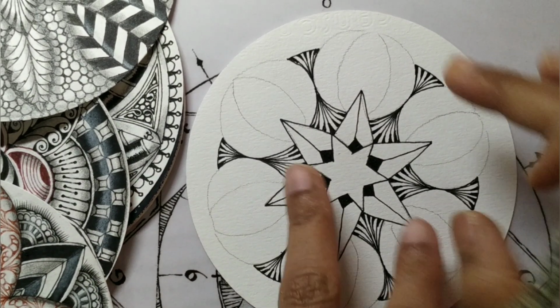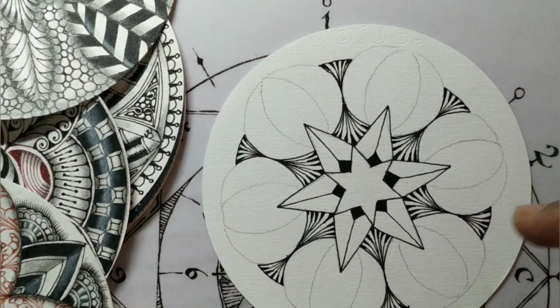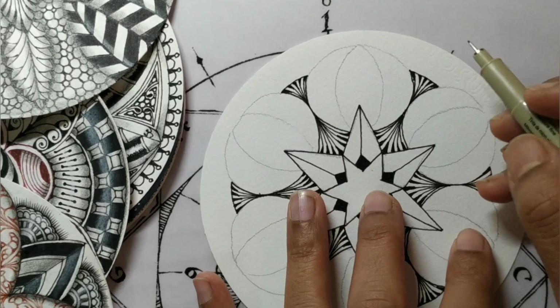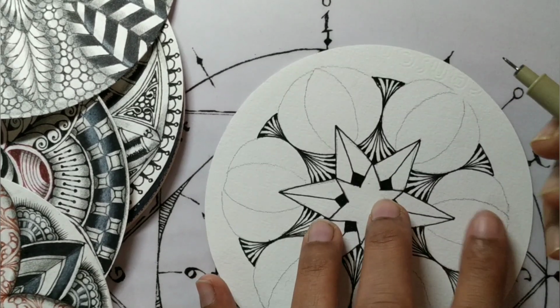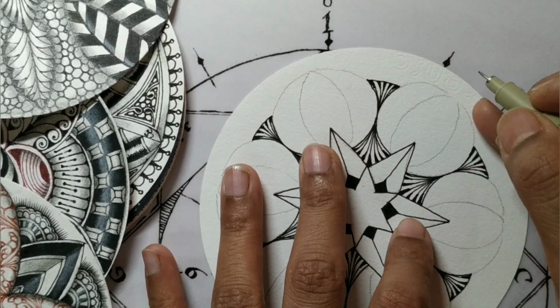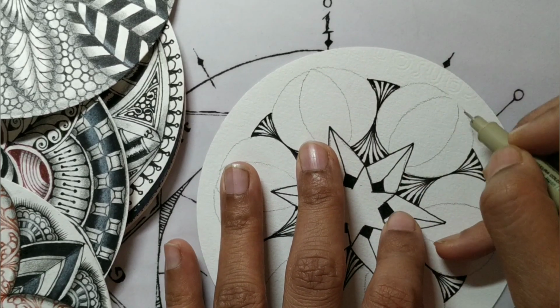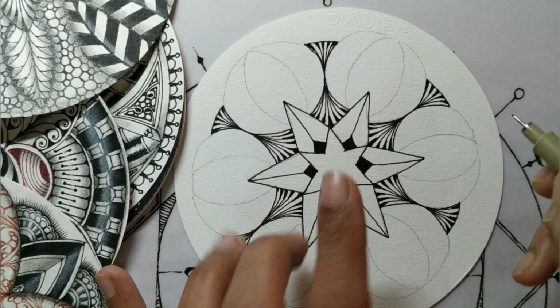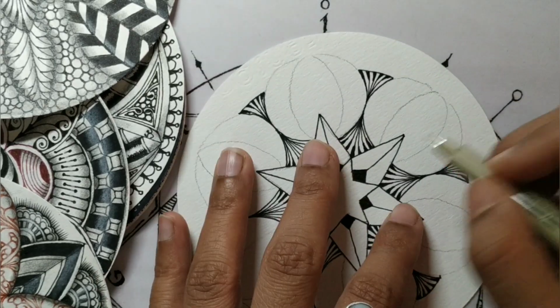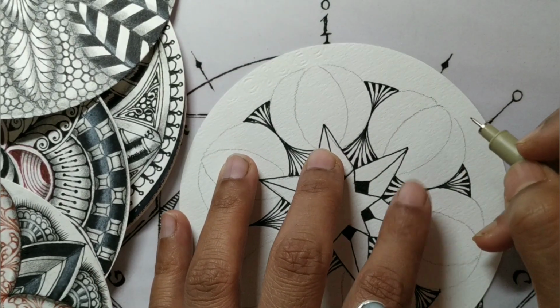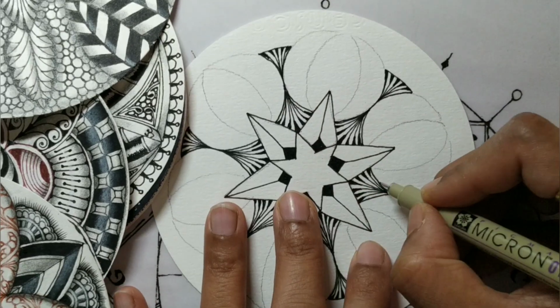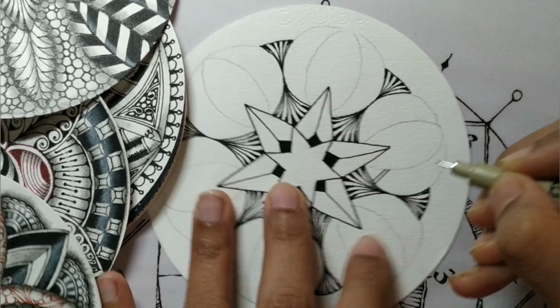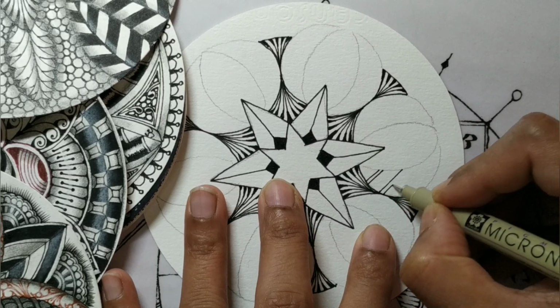Now we have these moon, half moon kind of shapes. It is up to us what we want to add, it's kind of a mooka kind of a shape or a crescent moon kind of a shape. You can make it out. So a whole lot of tangles can fit in there. So let's do a tangle called Vega.